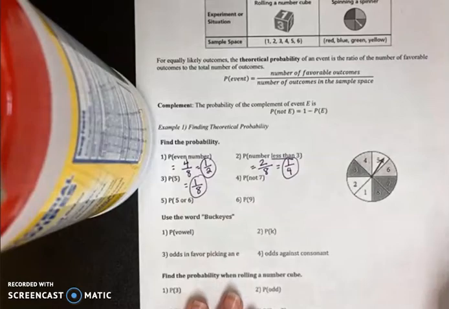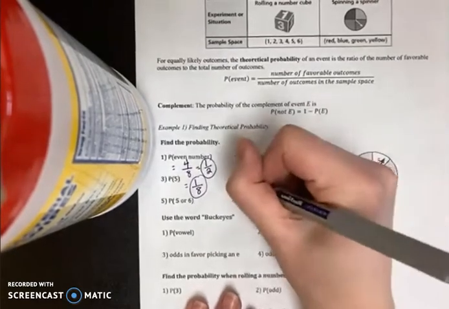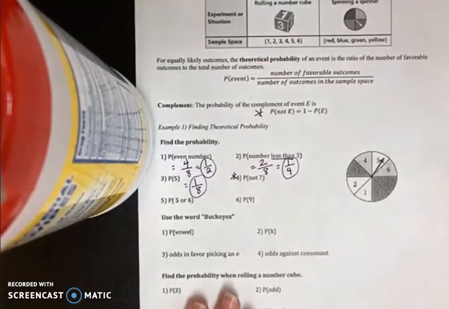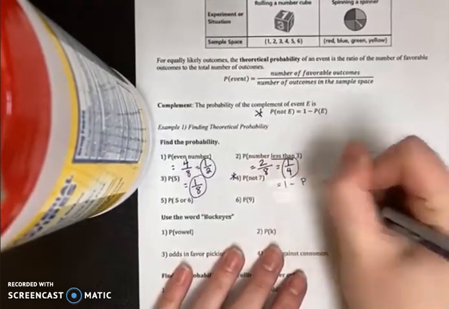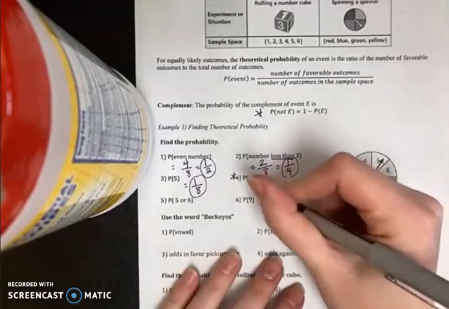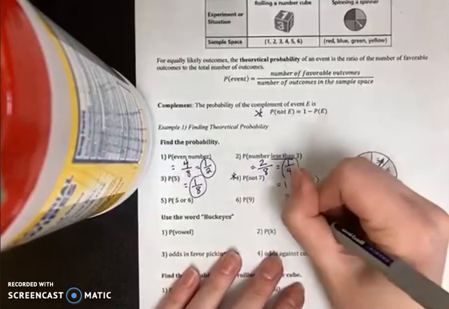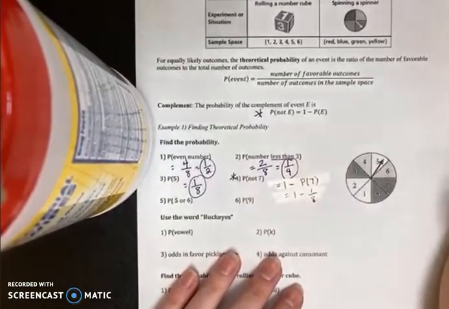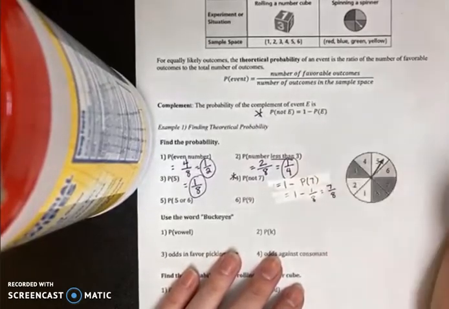What's the probability of spinning and not landing on 7? This right here is an example of the complement. Whenever it says what is the probability of something not occurring, we just do 1 minus the probability of it occurring. So if it's probability of not 7, it's 1 minus the probability of 7, which is 1 minus, there's only 1 seven out of 8 numbers on the spinner. And 1 minus 1/8 is 7/8.